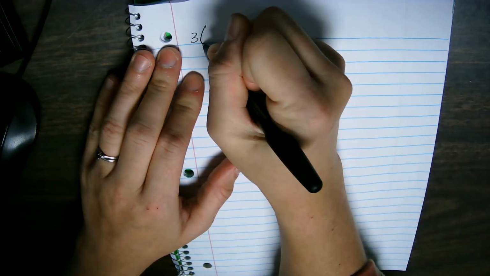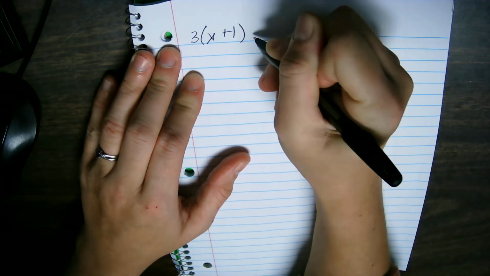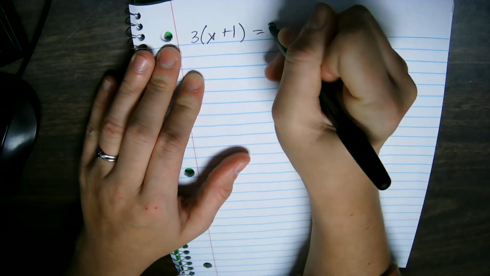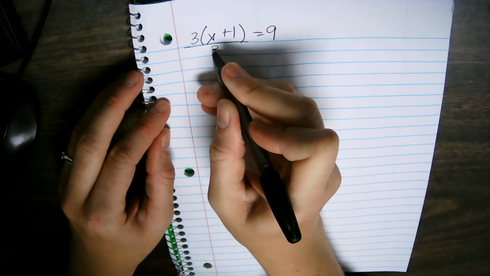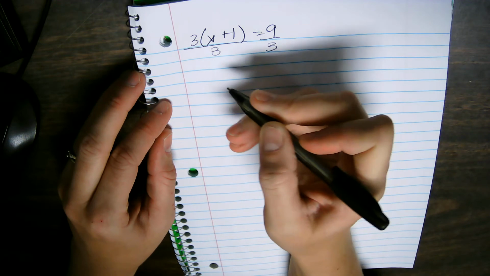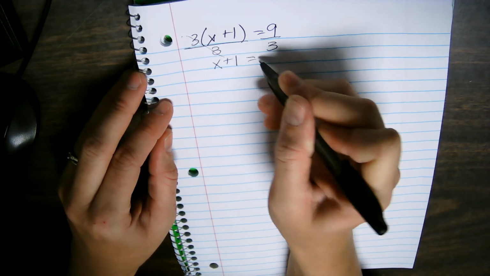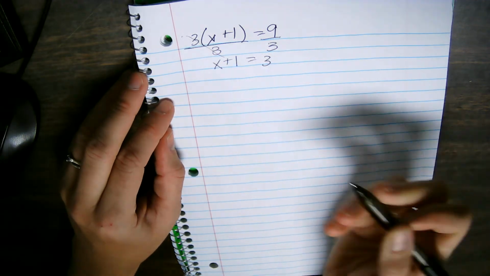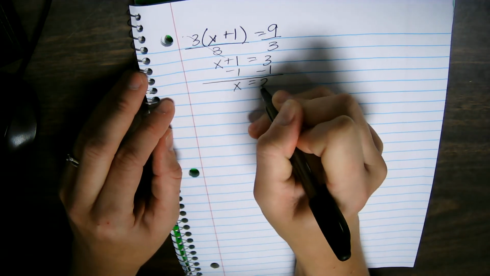So if you have something like 3 times x plus 1 with that in parentheses, then you have to undo that multiplication first by dividing both sides first. So this becomes 1, x plus 1 is equal to 3, and then it's just a one step, right? You're subtracting 1 from both sides, x equals 2.